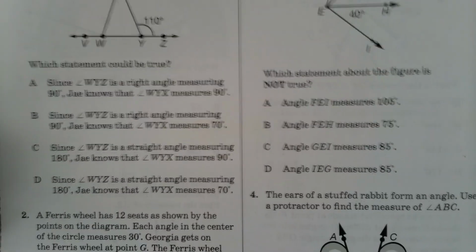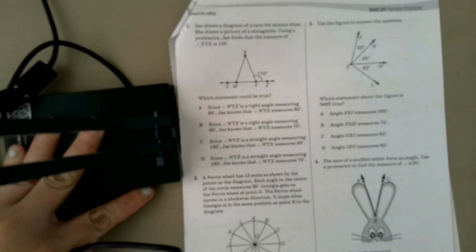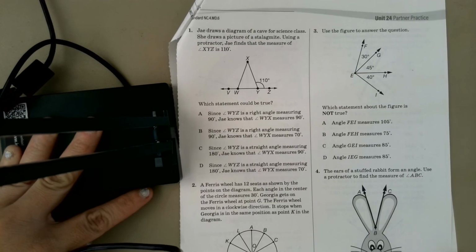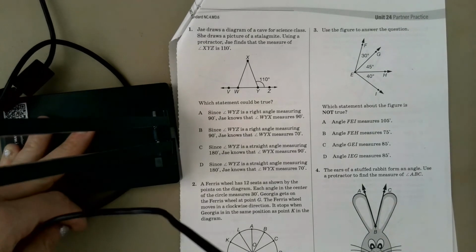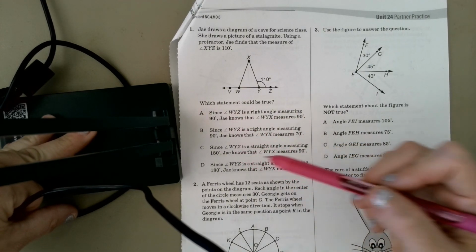And then you're looking at your partner practice. Looking at the partner practice here, it's very complex. You need to make sure you pay attention to each angle name.